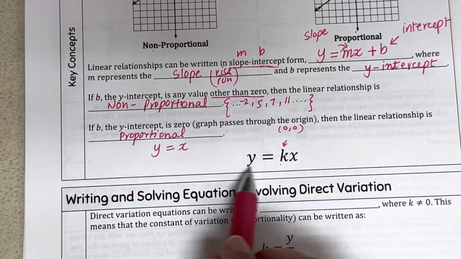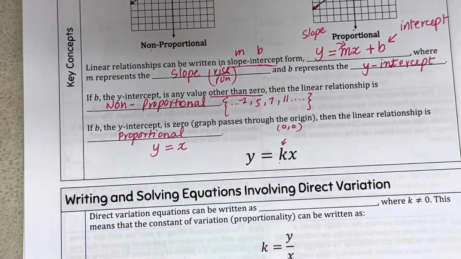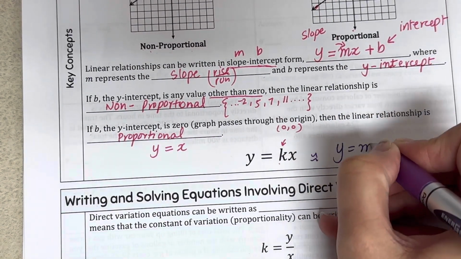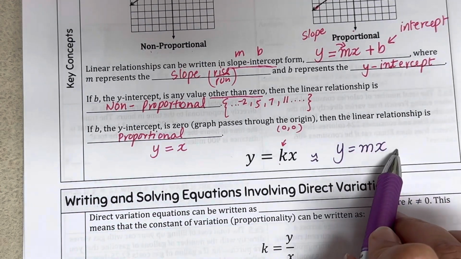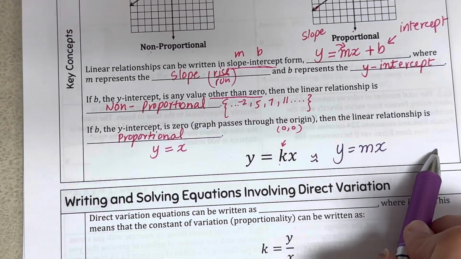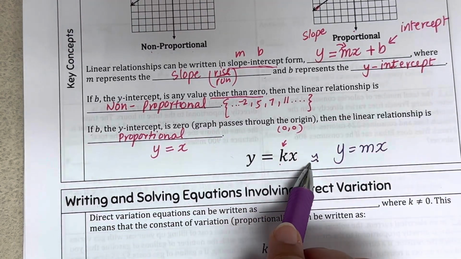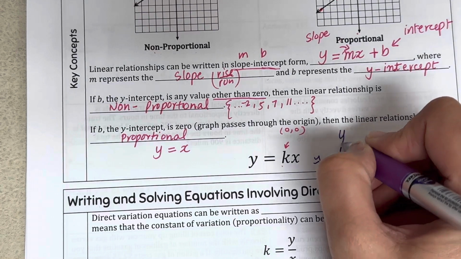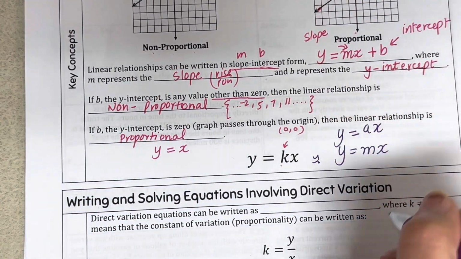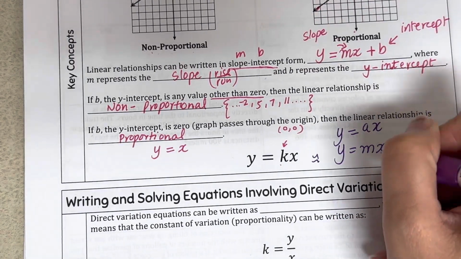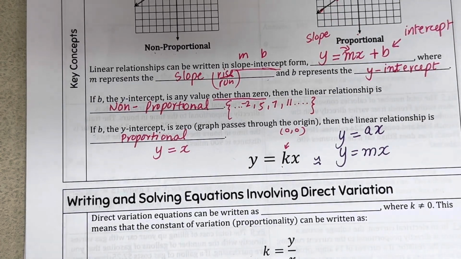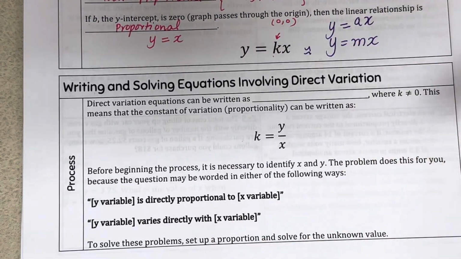So the equation for the proportional graph is y equals kx, which is the same as y equals mx. I never said plus b because it would be plus 0, and you don't have to write the plus 0 in math. So y equals kx, y equals mx. On your linear transformation, you must have seen or remember it as y equals ax. So whenever something is being multiplied by the x, that's basically the slope or the constant of proportionality in this case. Now, what is direct variation?